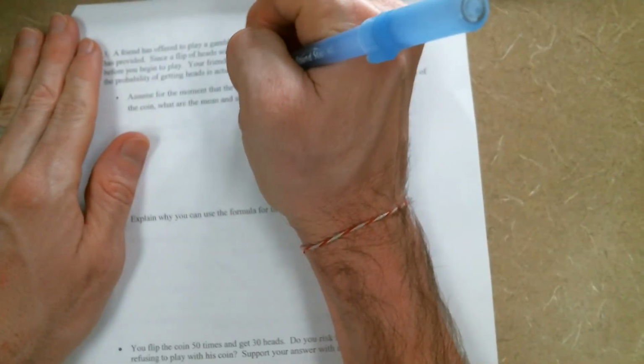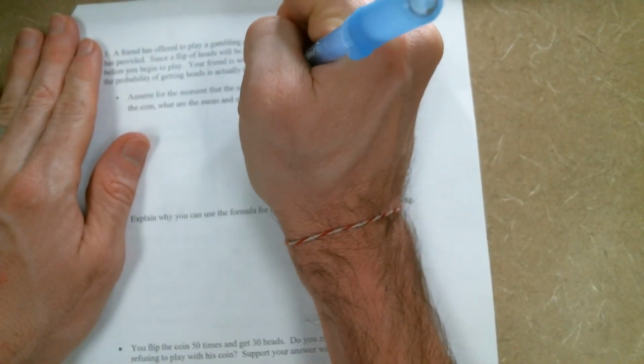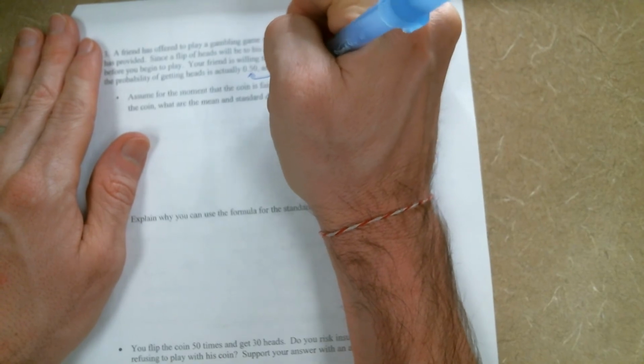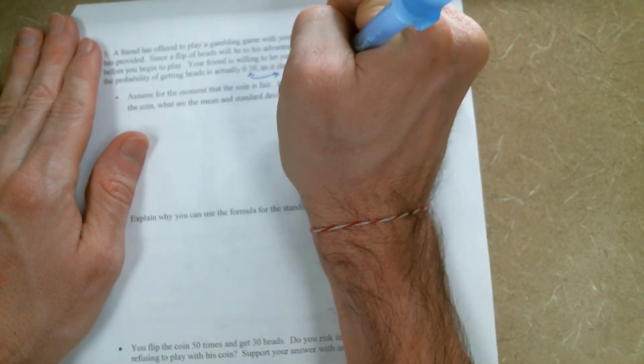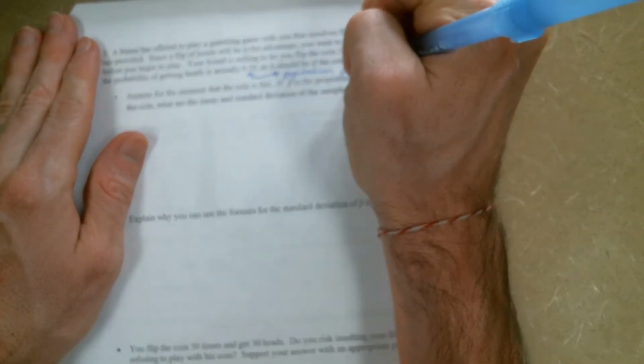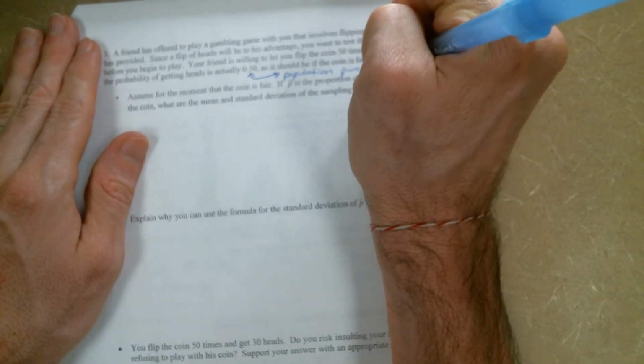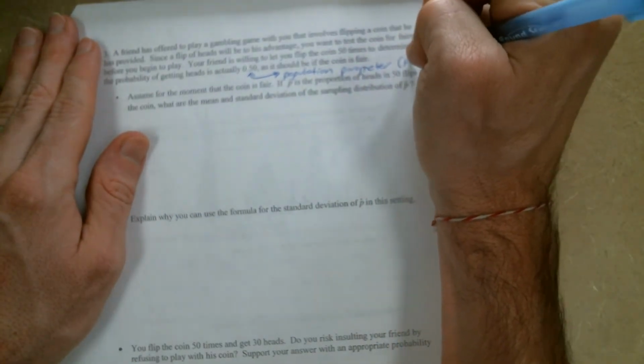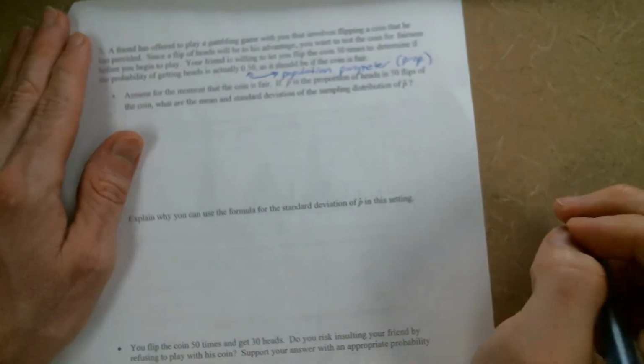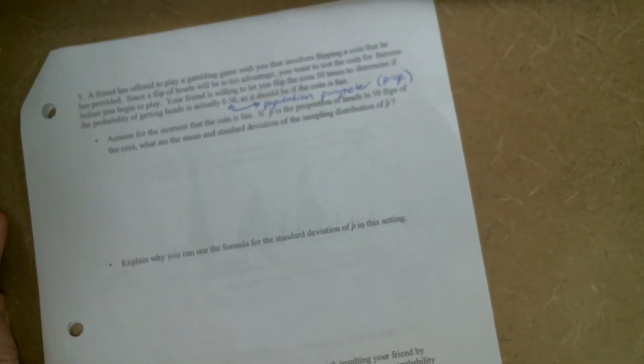So we can think of this 0.5 as our population parameter. That's what a coin should be. In this case, our population parameter is not referring to a mean, it's referring to a proportion, which means we're using different formulas.